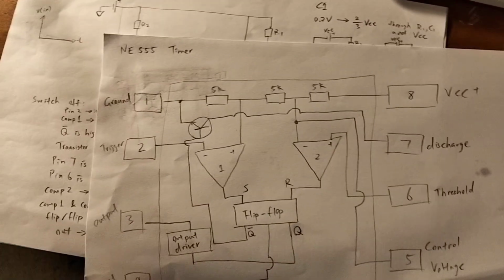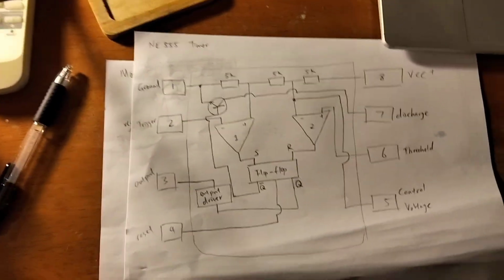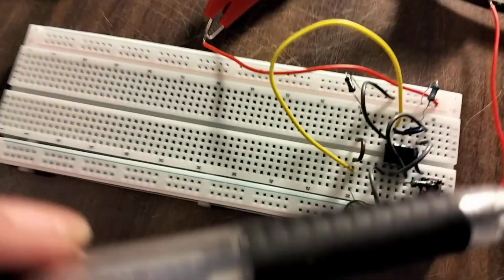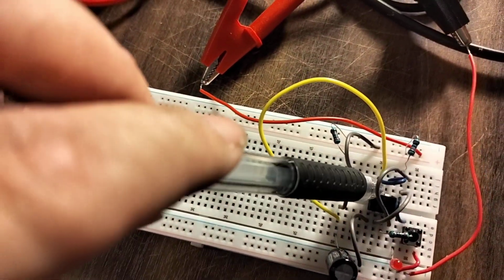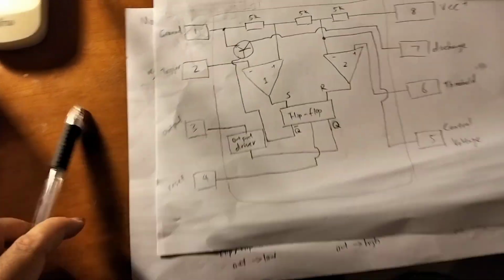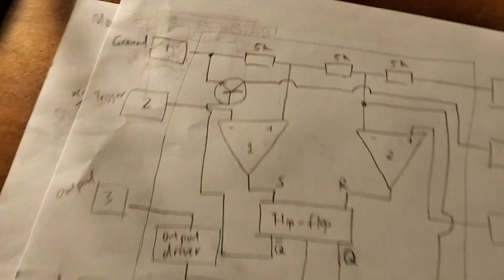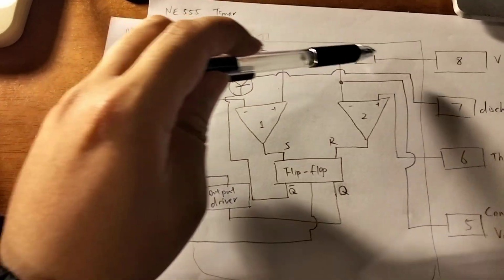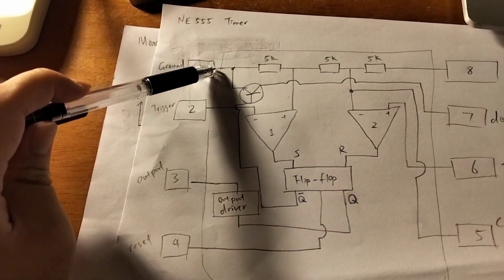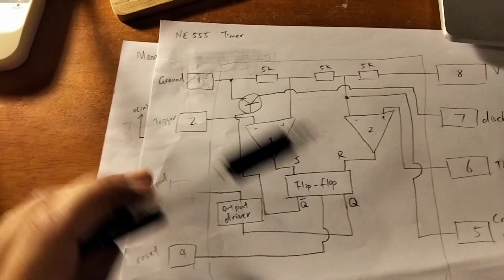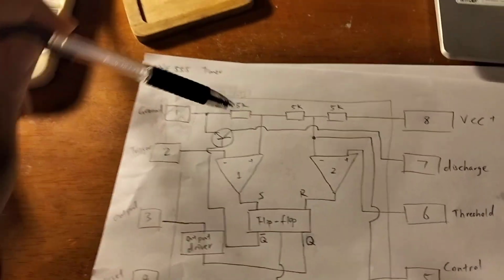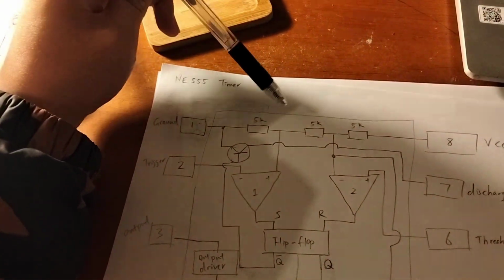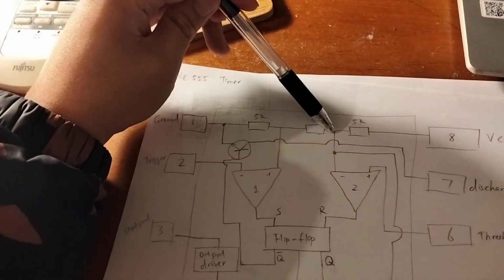So first, let's have a look at what the IC actually does and what the internals of the pins actually do. This is the IC on the circuit board. It's the NE555 timer, and it's got 8 pinouts. In this IC, there's a 5K, 5K, 5K voltage divider, which connects from VCC to ground, and they split the voltages up for 2 references, this one at 1/3 VCC and this one at 2/3 VCC.